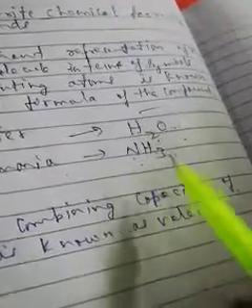We can say in ammonia the valency of nitrogen is 3. Or we can say 1 atom of that element combines with how many hydrogen atoms, that is the combining capacity.